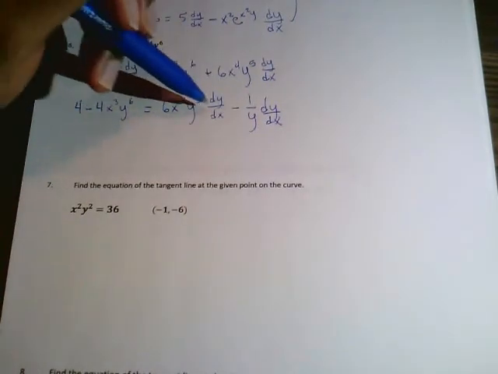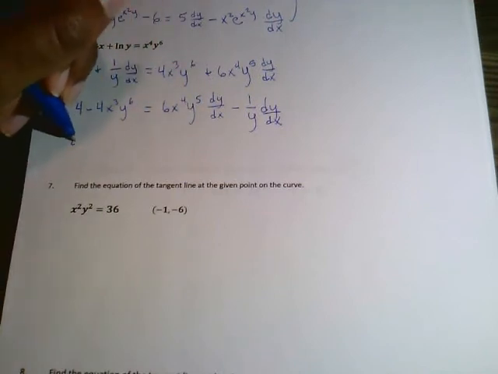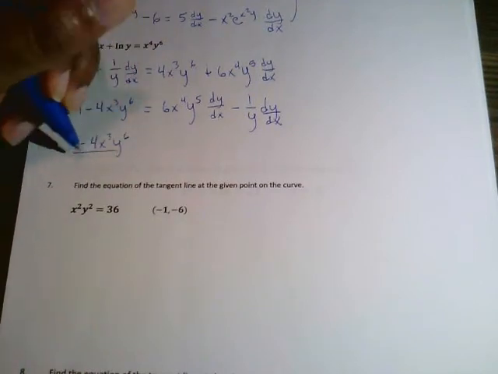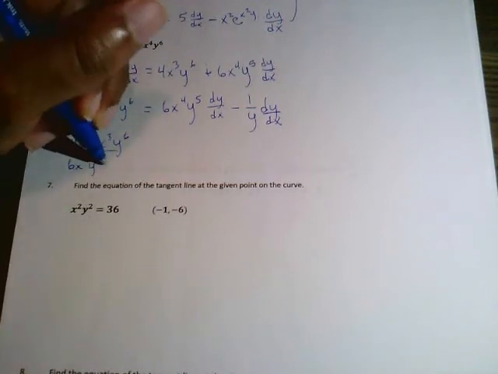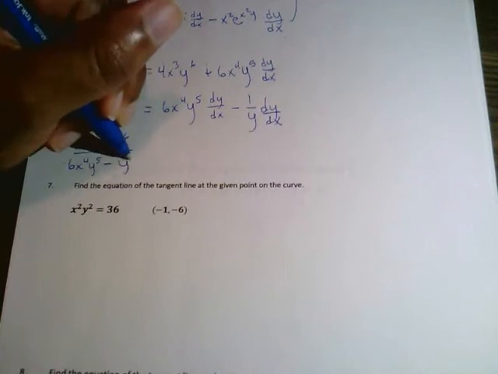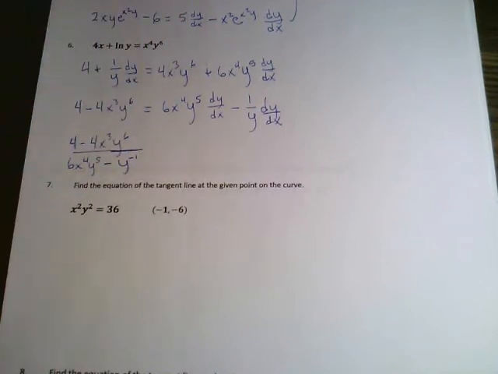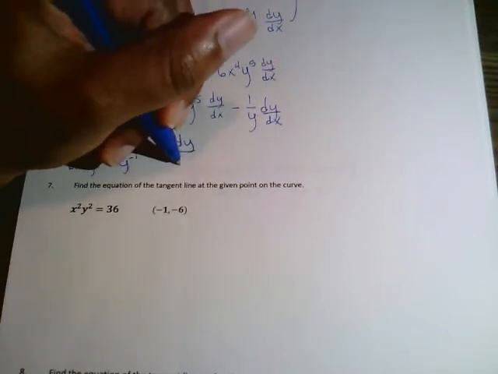Then we need to factor and divide this expression away. So our final answer will be 4 minus 4x cubed y to the 6th over 6x to the 4th y to the 5th minus, and we can put 1 over y, but I'll just put y to the negative first power to simplify it. And all of this equals dy over dx.